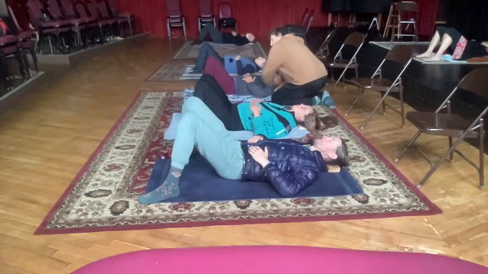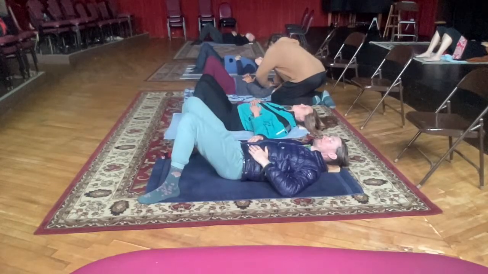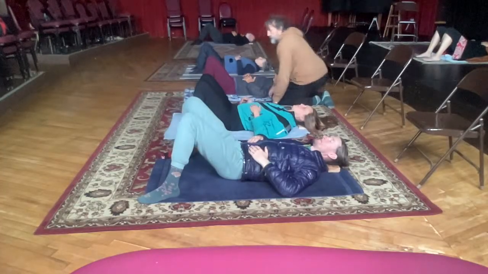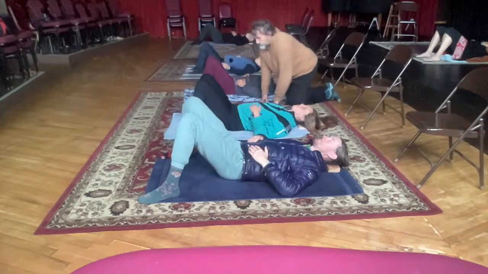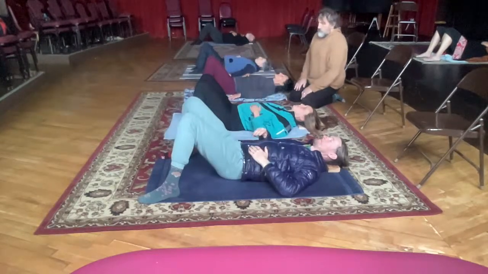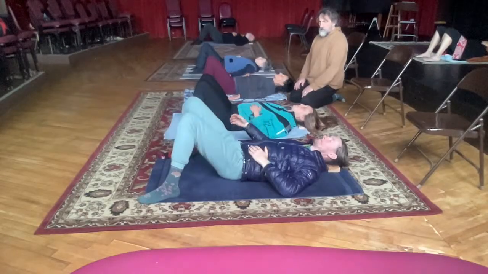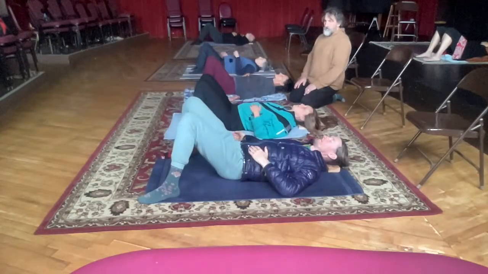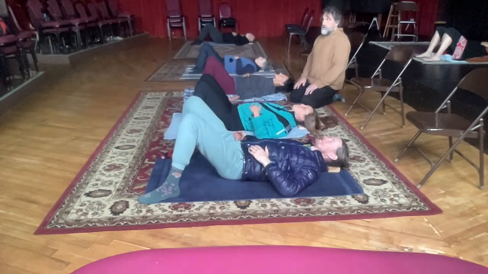So now you're going to just let one of your hands drift off your chest and flop onto the floor. And let the back of your hand just rotate onto the floor. Now, as you have neighbors, it's possible you might bump into your neighbor. So be it.